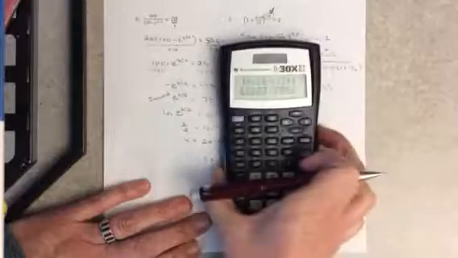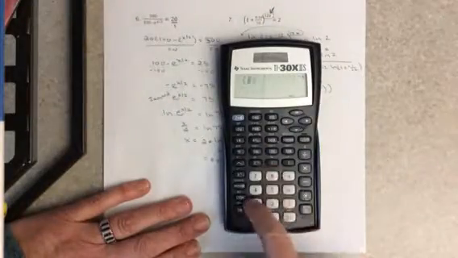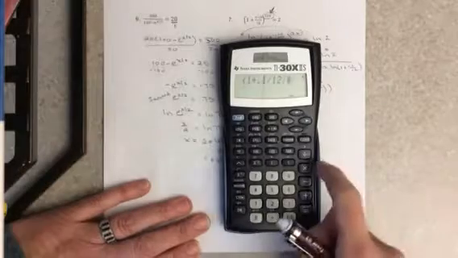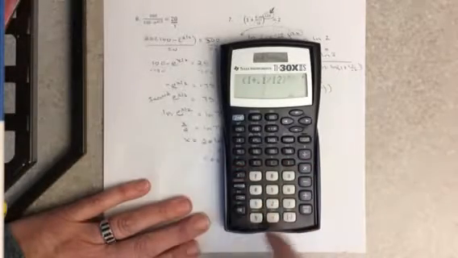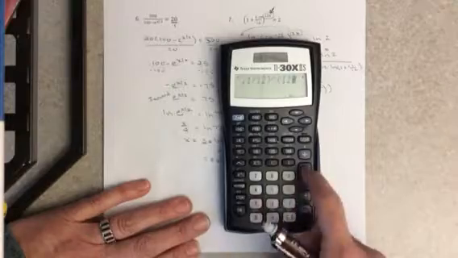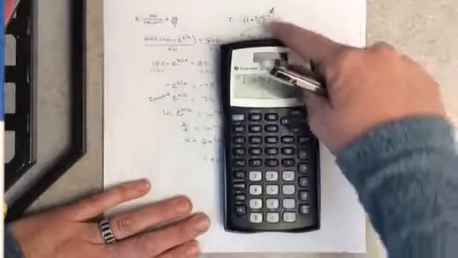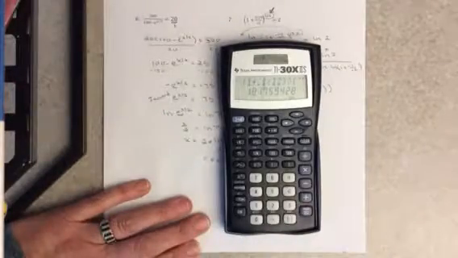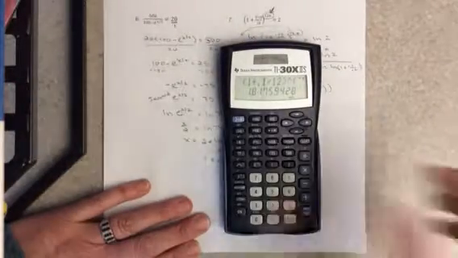So let's see if that works back up in the original problem. 1 plus 0.1 divided by 12 is a number. And I think that when I raise it to the 12 times 6, now I need parentheses around that so it does that first and then it raises it, I get close to the number 2.